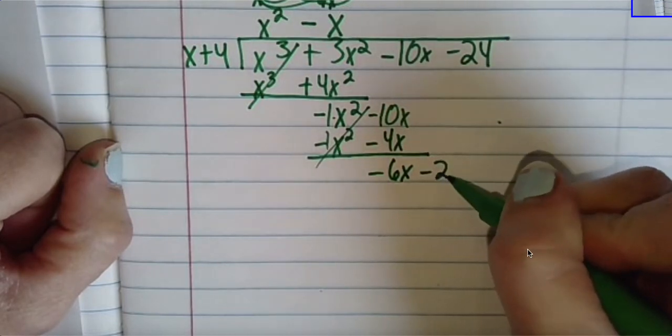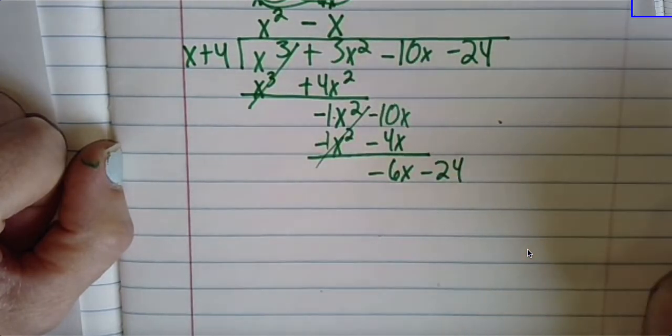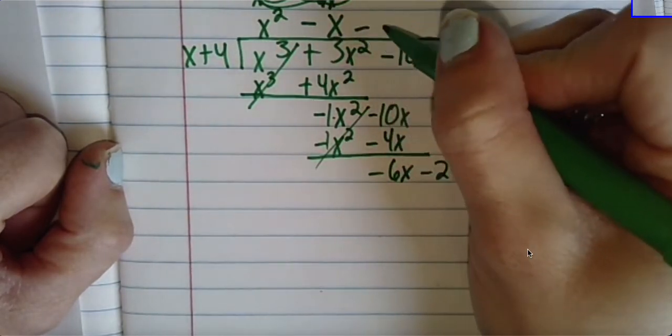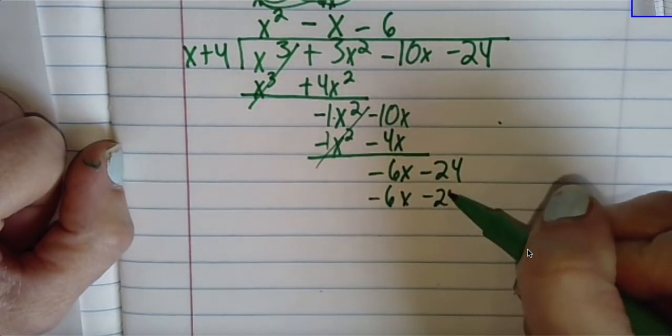And bring down minus 24. What times x is negative 6x? Negative 6. So negative 6x minus 24.